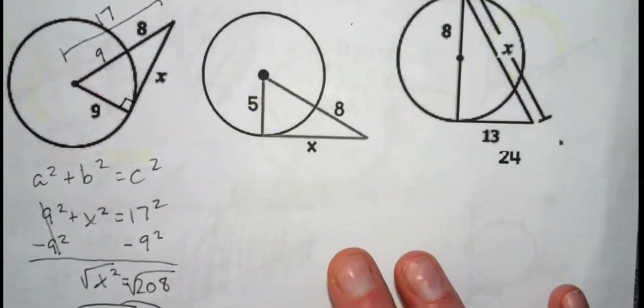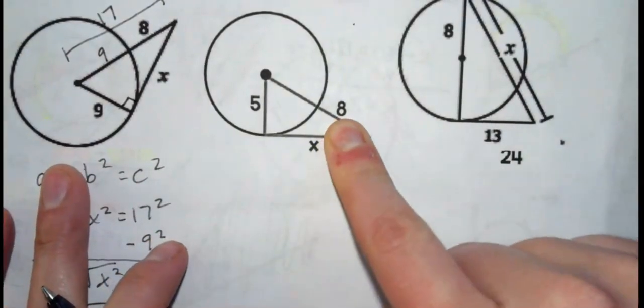All right, let us do another one. So this one right here, 8 is here.